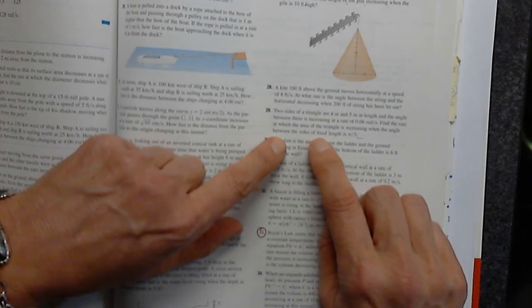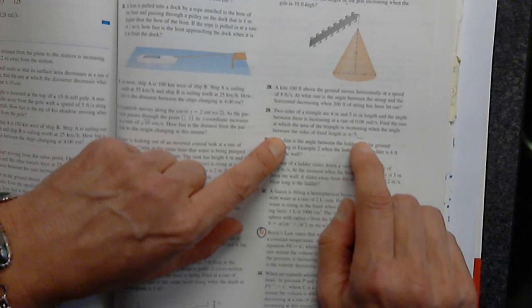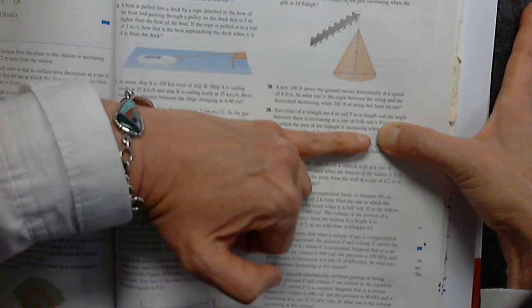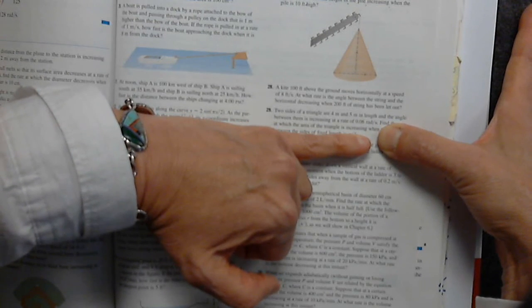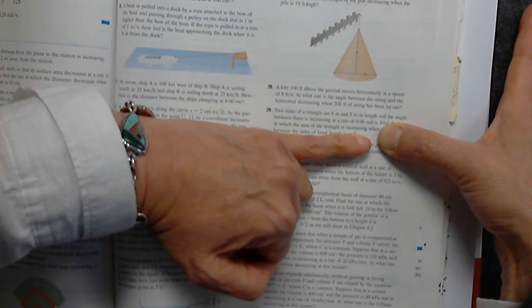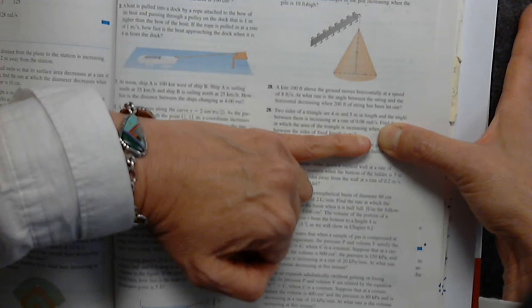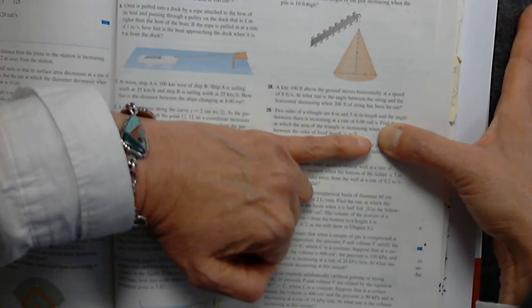When the angle between the sides of fixed length is this. So beyond the word when, you should not read till you finish the problem. Because if by mistake you put in that pi/3 anywhere but at the very last step, you mess up the problem.